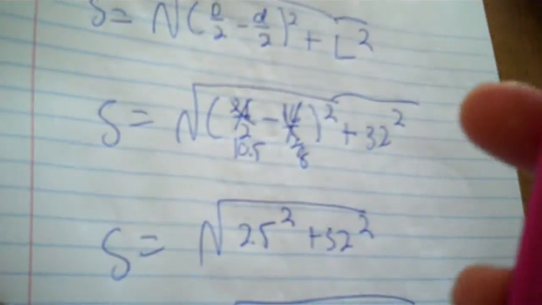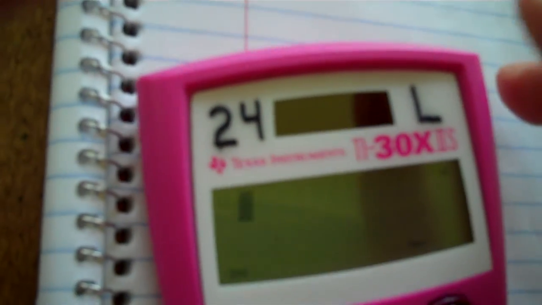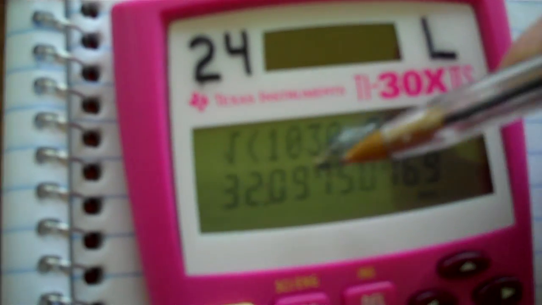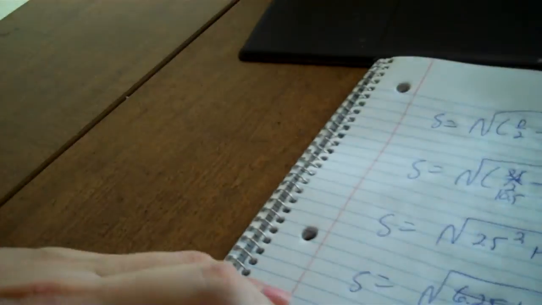1024. Now you also have a root, but you would obviously need to add before you can do the root. So 6.25 plus 1024, that's 130.25. Then figure out the square root. Nearest tenth, so that 0 would become a 1. Tenth is 1 decimal place, 32.1. Okay, now there is one problem on the assignment. You're going to want to watch this video over.